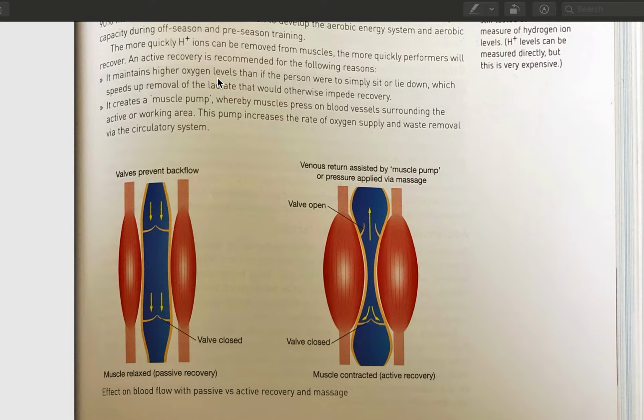So if you were to run and then just simply stop or sit or lie down, then you will return back to resting breathing rate and heart rate fairly quickly. However, a cool down or even an active recovery on the day off increases the amount of oxygen while not necessarily increasing the demand on the body. That extra oxygen can help with getting rid of these hydrogen ions.